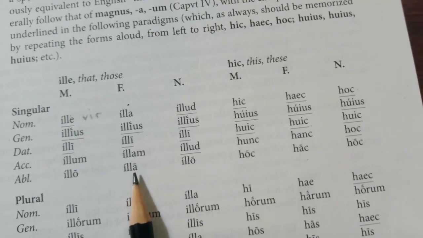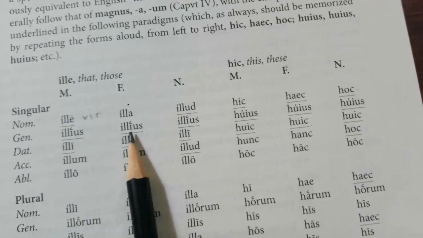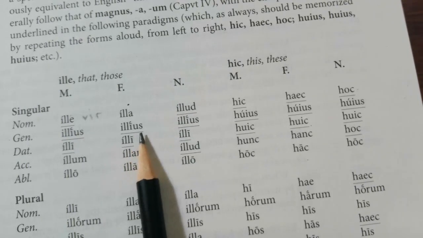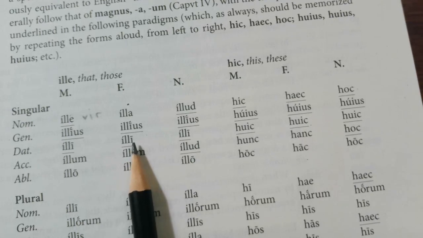The only thing that's different here is illius, so you have ius, right? For the genitive, so of that feminine one. And then you have illi, i, for the dative, right? To or for that feminine one, okay?